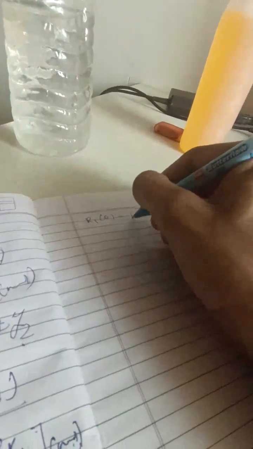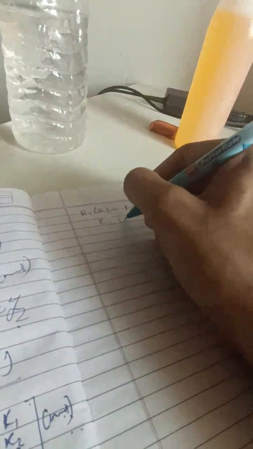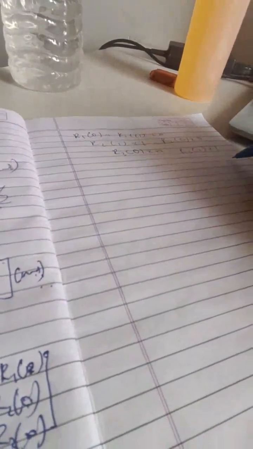So R1 of 0 is also the same as R1 of 1, which is also 0. R2 of 1 is 1. R2 of 0 is 0. R3 of 0 is 0. But R3 of 1 is 1, since it must move out of x2 y2.